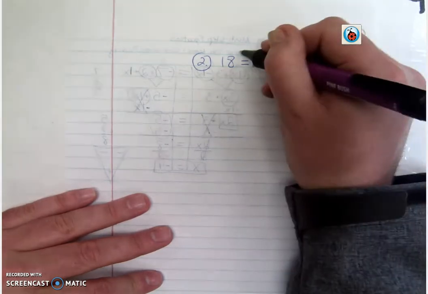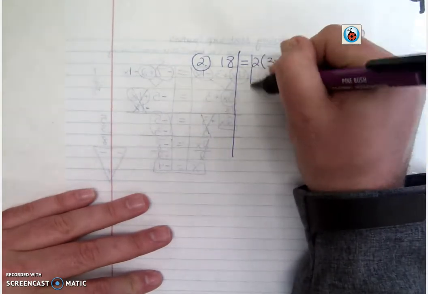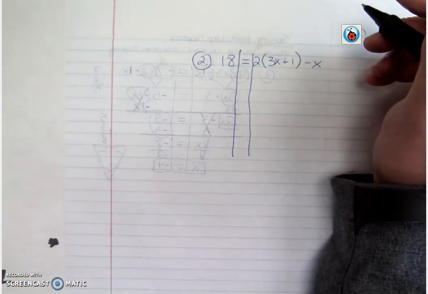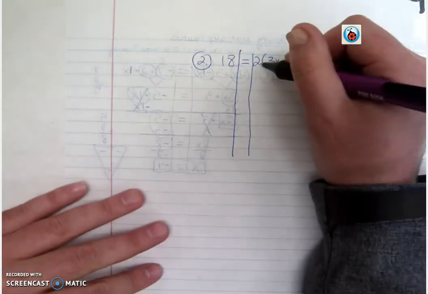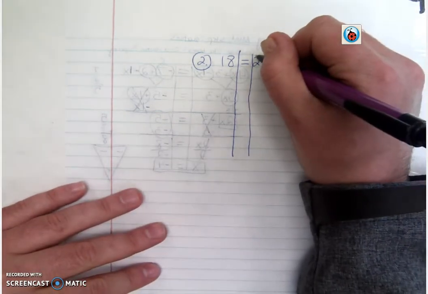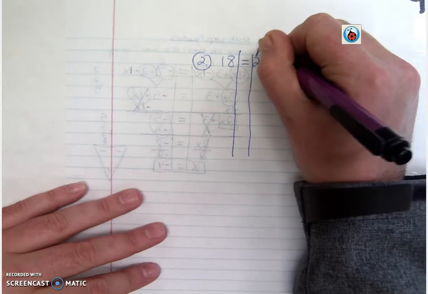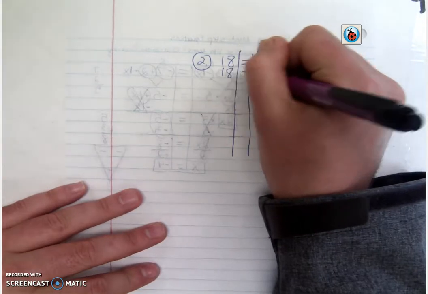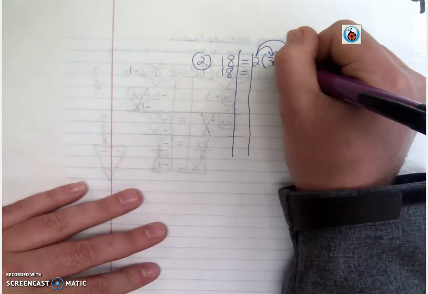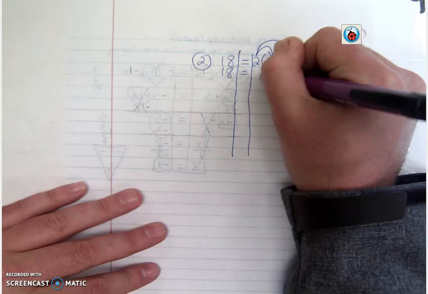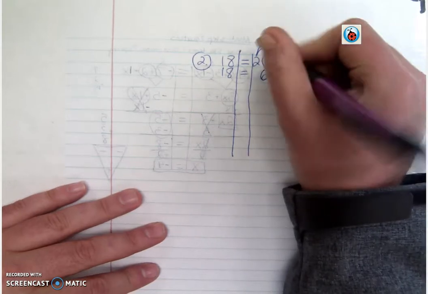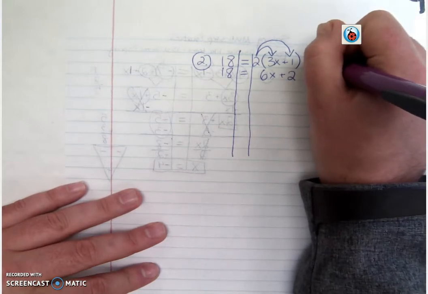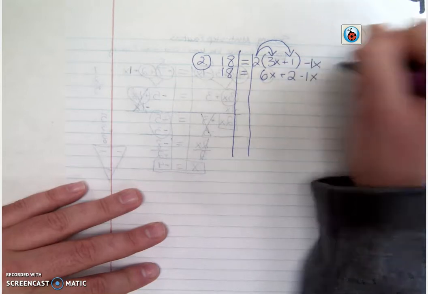Alright, so in this case, we're going to start off by drawing the wall again, separating the left side from the right side. And in this situation here, we notice that we have parentheses, so we need to actually distribute the 2 here through the parentheses. And when you do that, we're multiplying. We get 2 times 3x, and that gives us 6x. And then 2 times 1, and that gives us 2. Now we can bring this negative 1x down. Remember to put a 1 there, because we didn't touch it yet.